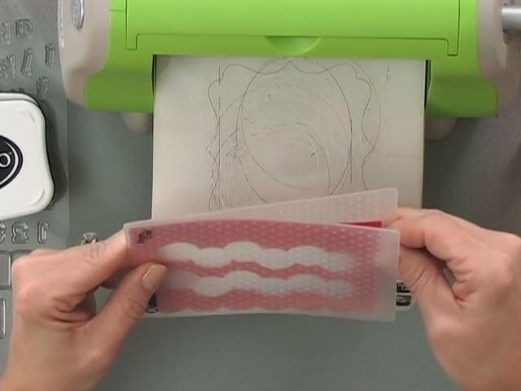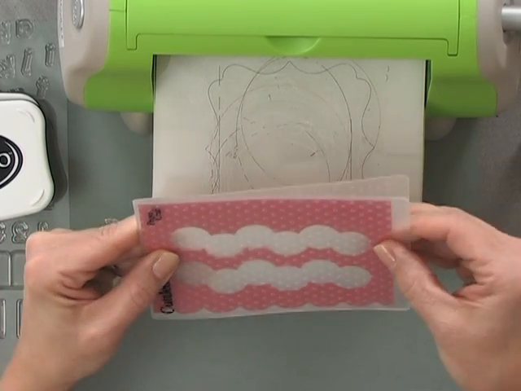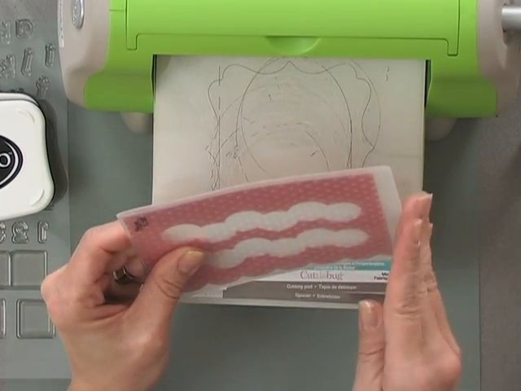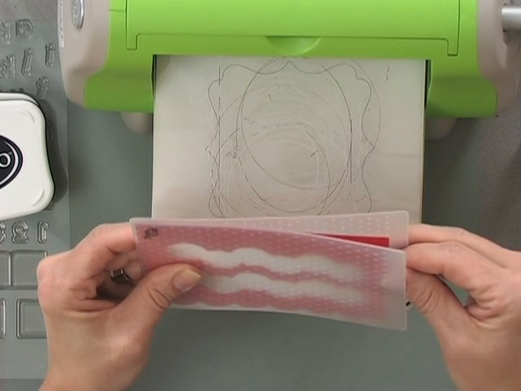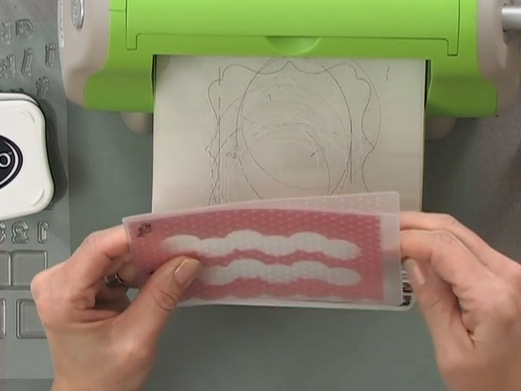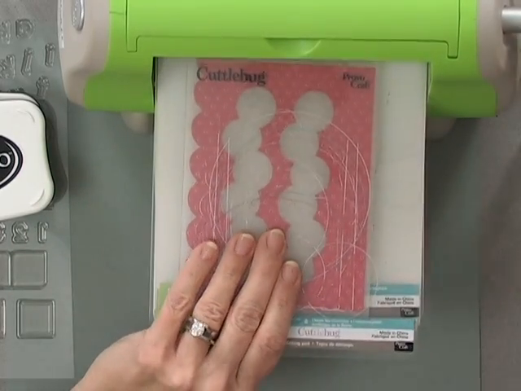Okay, so now I have that placed in there. I'm kind of a stickler about making sure that the dots are straight and line up. So there we go. That looks pretty straight. Well, it looks a little crooked up here. Let me just fix that. Okay. And now I'm going to lay the other B plate on top and run this through the Cuttlebug.